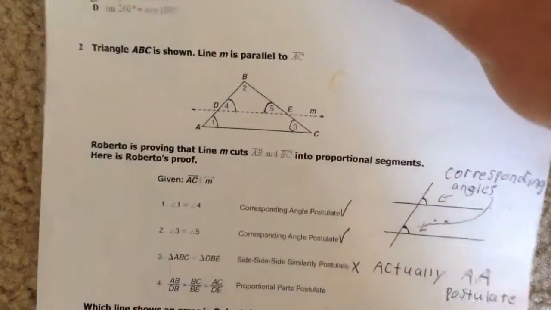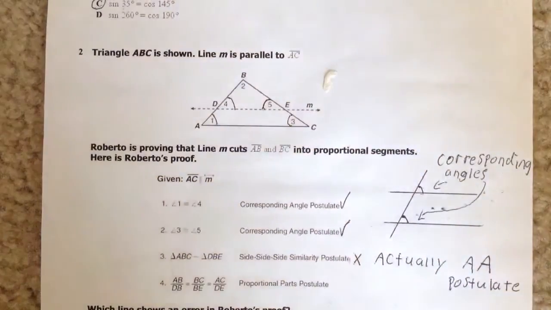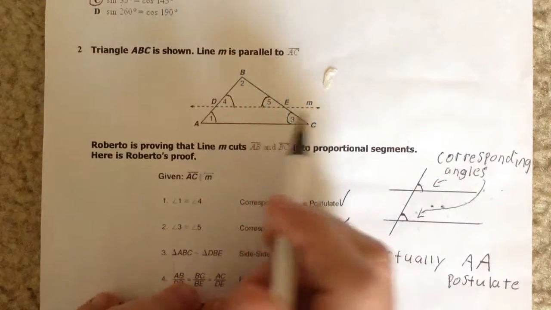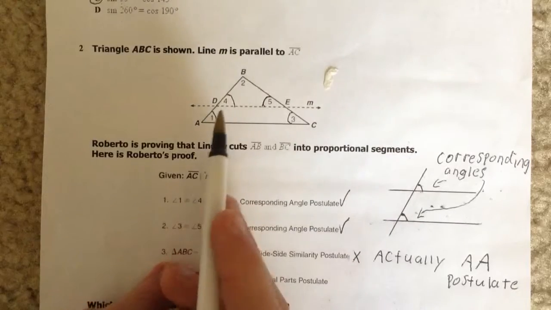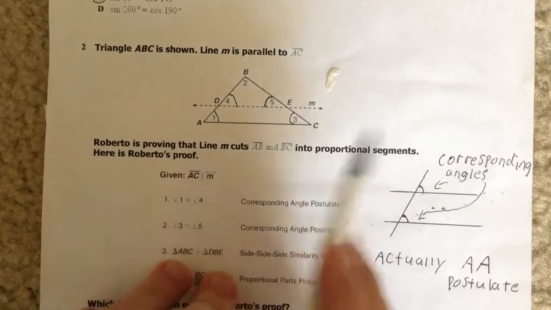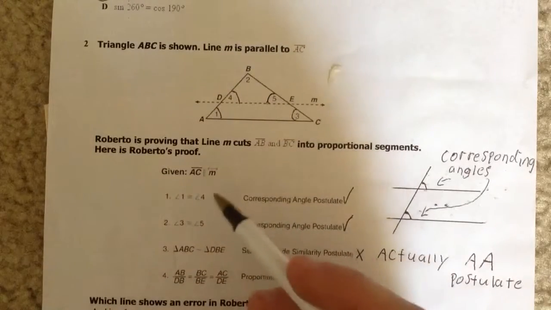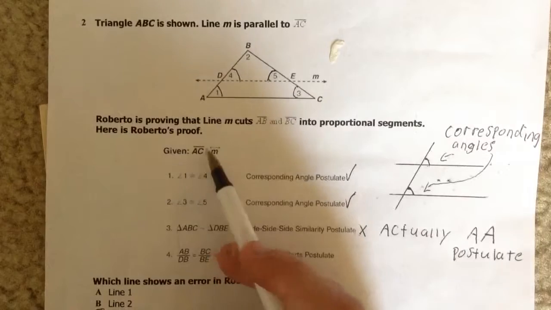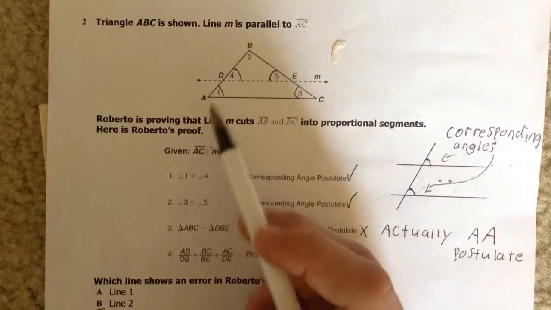Alright. Triangle ABC is shown. Line M is parallel to AC. So, this is line M parallel to AC. Roberto is proving that line M cuts AB and BC into proportional segments. Here is Roberto's proof. Alright, so, given AC is parallel to M, angle 1, right here, is congruent to angle 4 by the corresponding angle postulate.